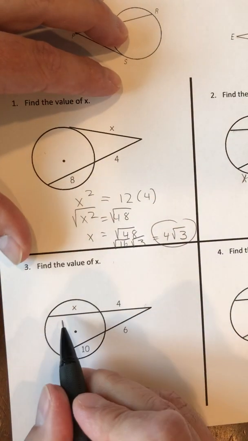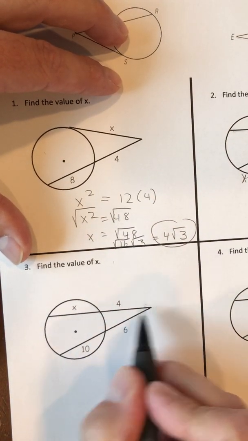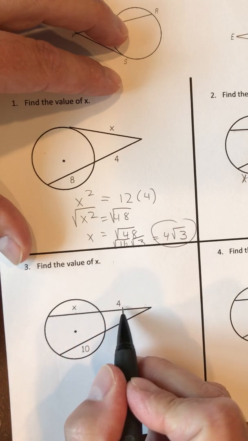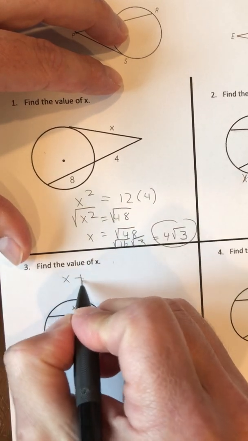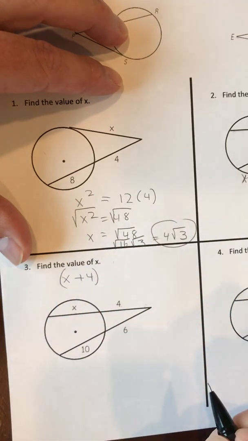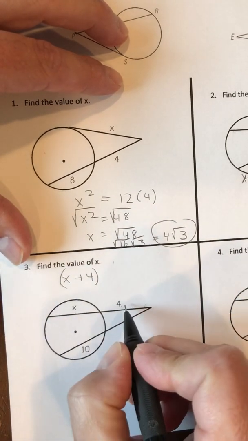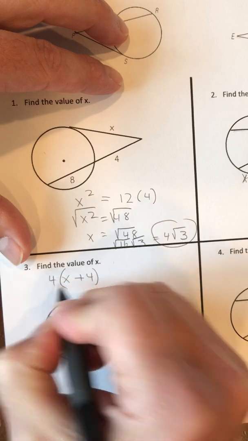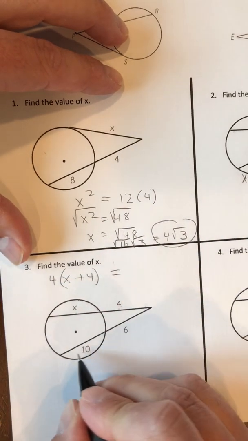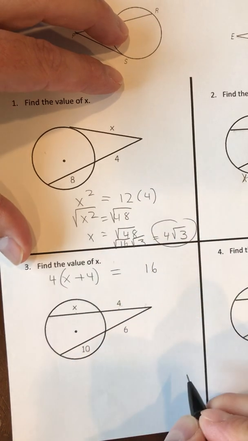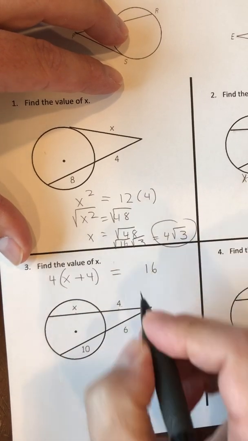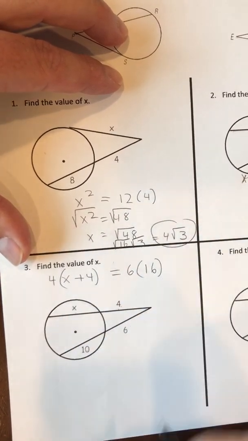This time the whole is this piece x plus that piece 4. So the whole is x plus 4 times the outside, which is 4, equals the whole, which is 10 plus 6, 16, times the outside, which is 6.